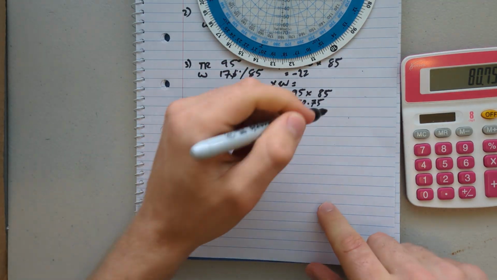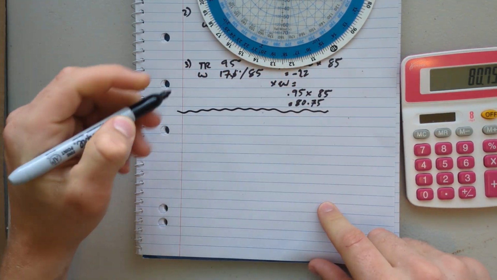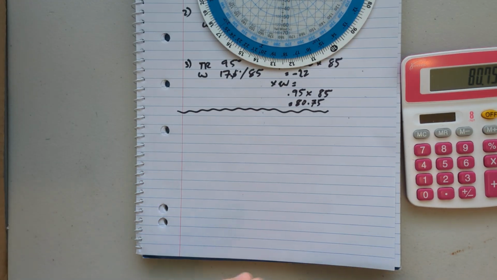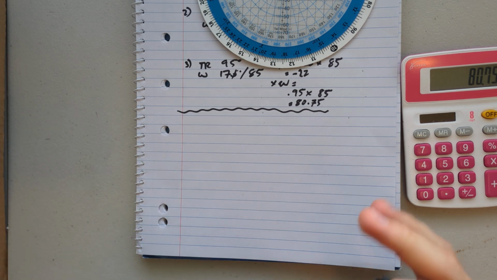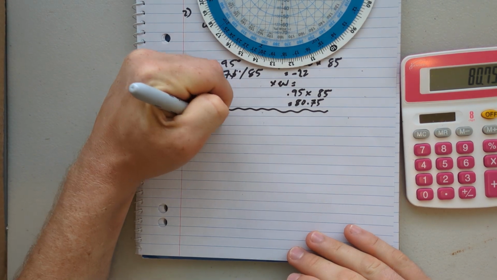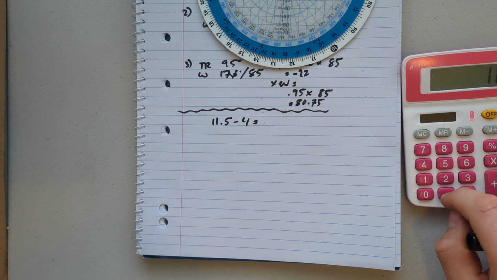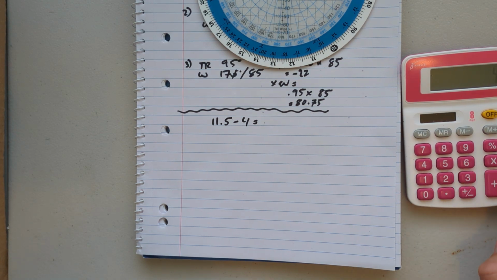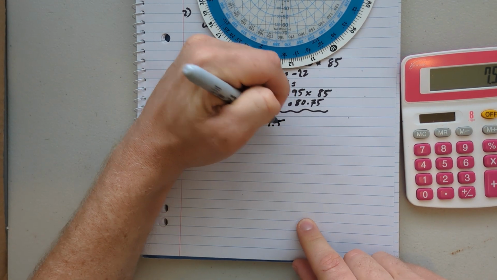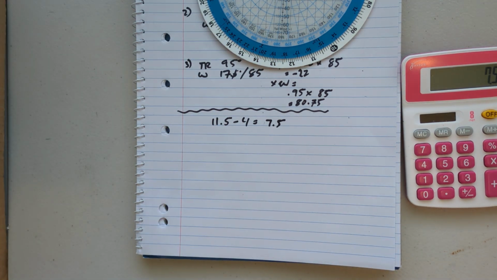And all we do is we take 4 degrees off, and that gives us our effective TAS change. So we had 11.5 degrees minus 4, which is 7.5, and that's going to be our crabbing component.